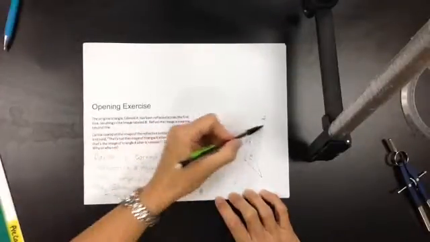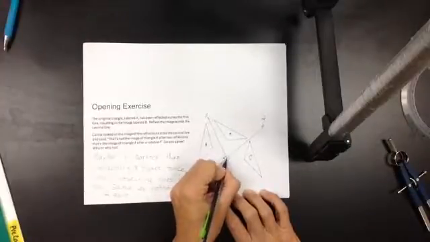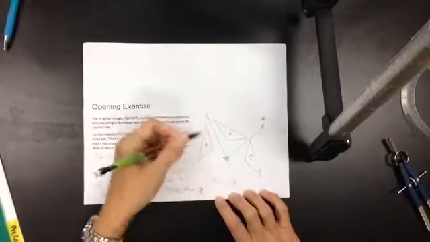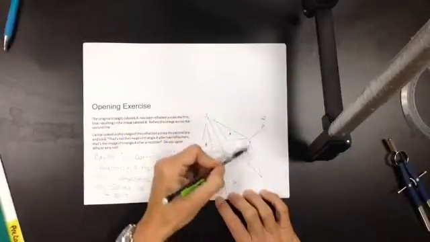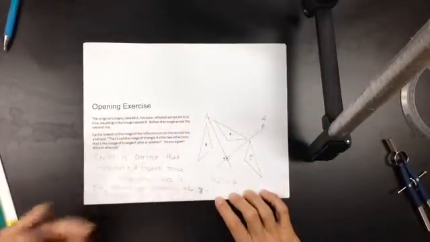Where your lines intersect actually gives you the point of rotation. Okay, so we reflected over line 1, we reflected over line 2. Where those two lines intersect gives us the point of rotation.